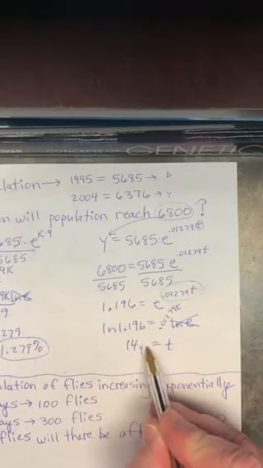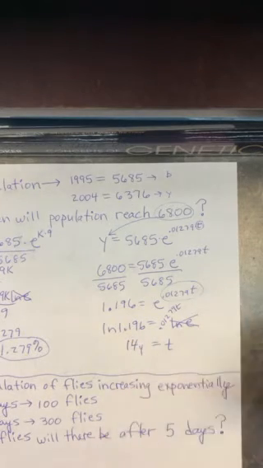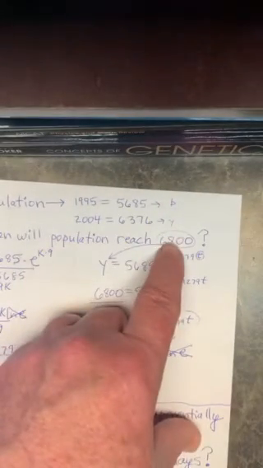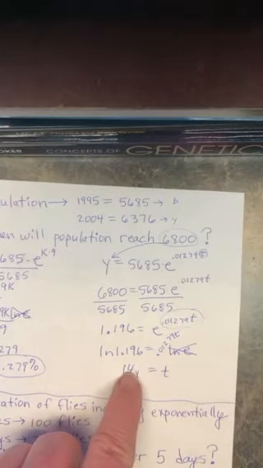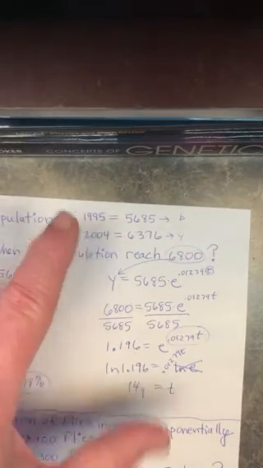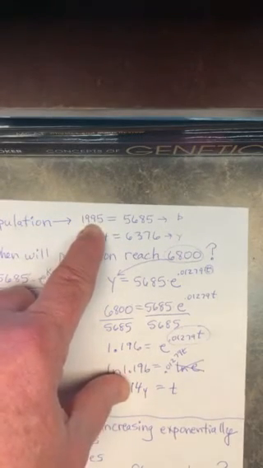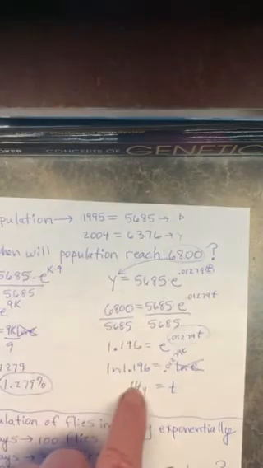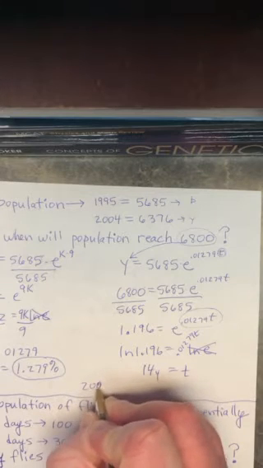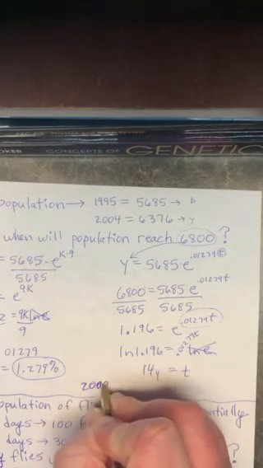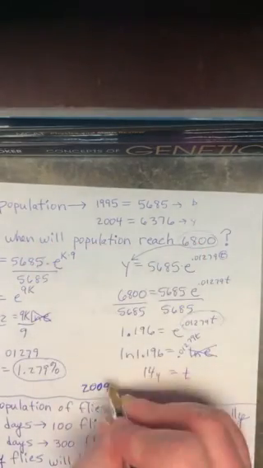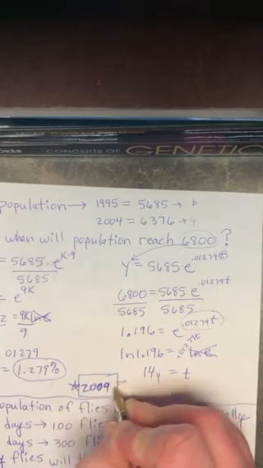I'm not circling that though, am I? They didn't say how long was it going to take. They said when will the population reach 6,800? So it's going to take 14 years for that to happen. Well, if our experiment started in 1995 and we're going to reach 6,800 14 years later, that's going to make the answer to our question finally, oh my goodness, when will the population reach 6,800? It should have happened in the year 2009.